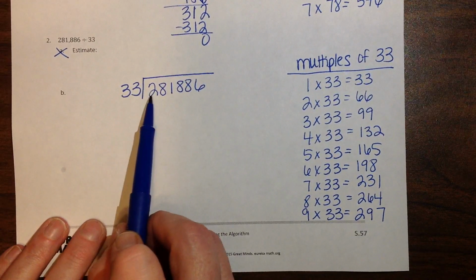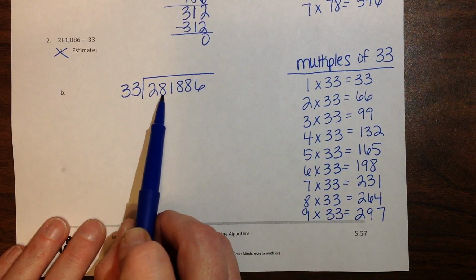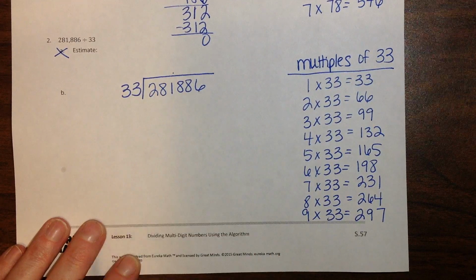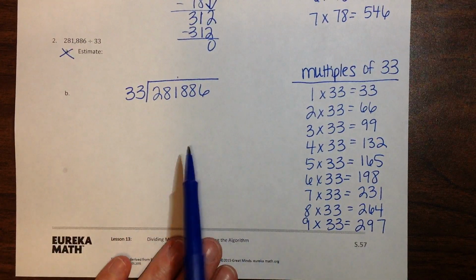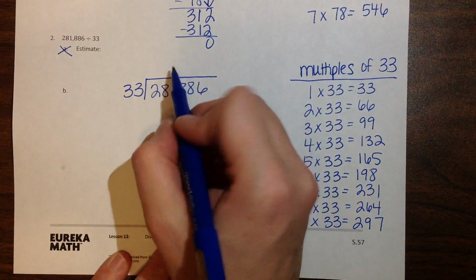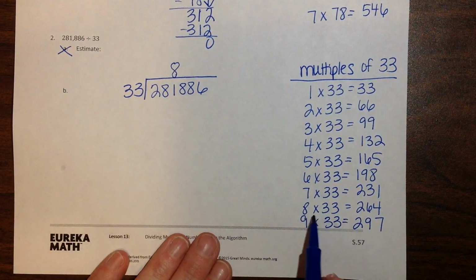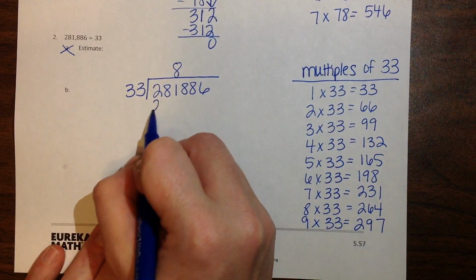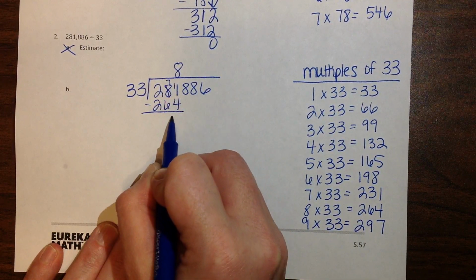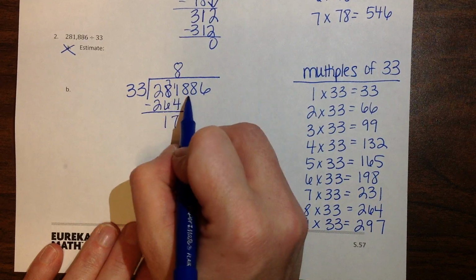Okay, so 33 cannot fit inside 2. 33 cannot fit inside 28, but 33 can fit inside 281. Mark our spot in the quotient. 33 goes into 281 8 times without going over. 8 times 33 is 264. And when we subtract, we get 17. Bring down that 8.